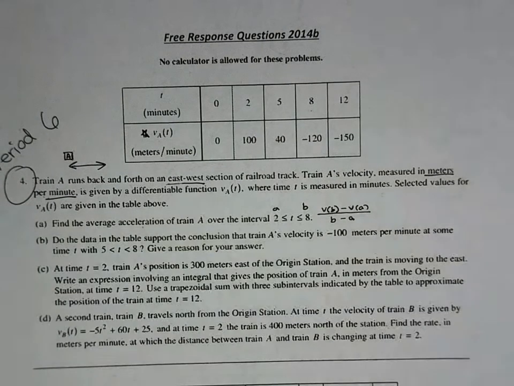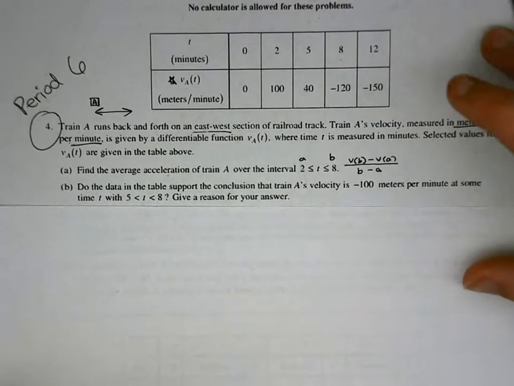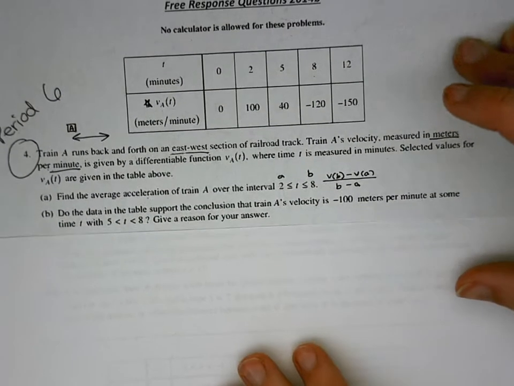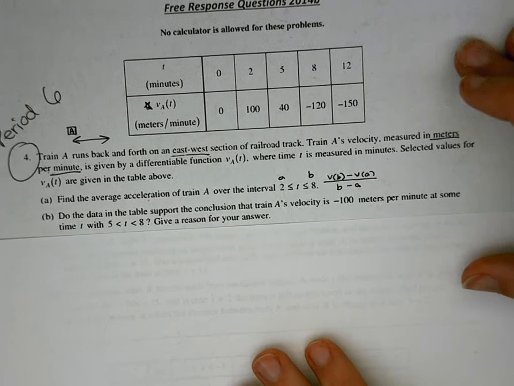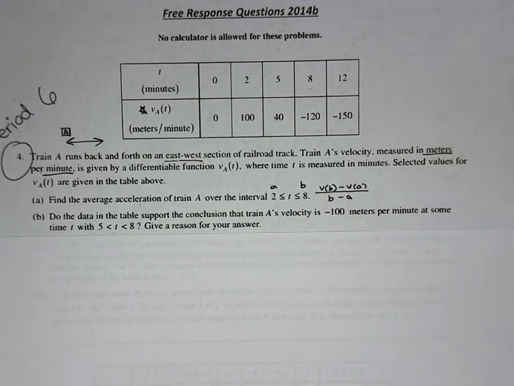Okay, B. B reads, do the data in the table support the conclusion that train A's velocity is negative 100 meters per minute at some time t within the interval 5 to 8? Give a reason for your answer.